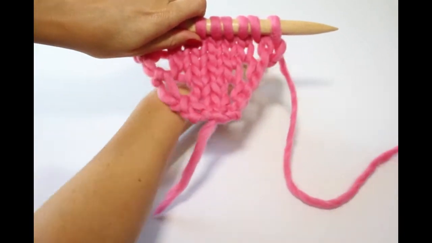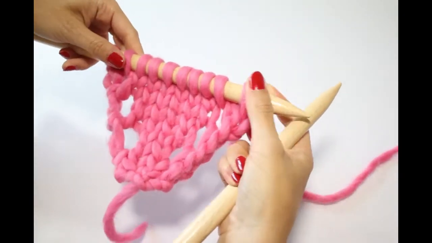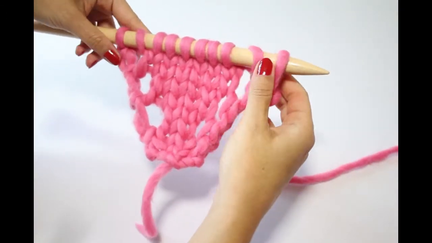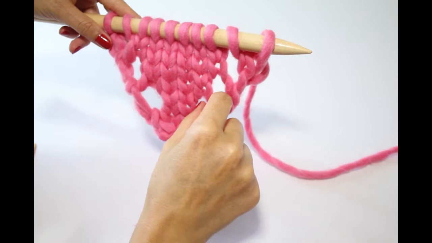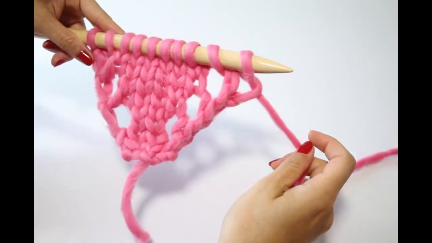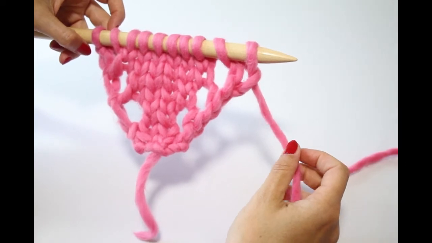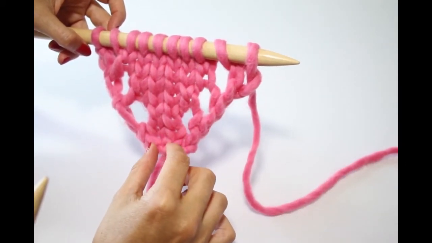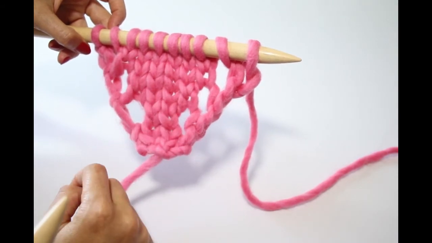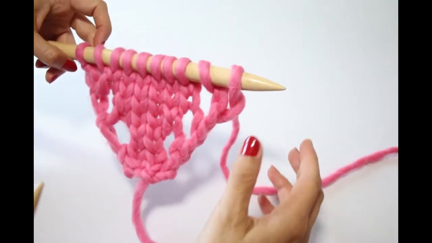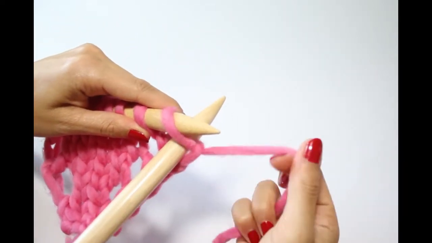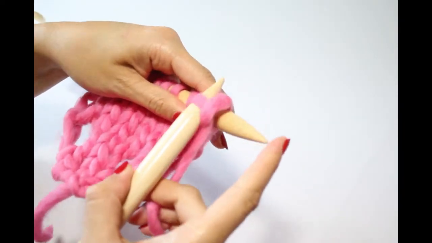Another way to increase stitches is with a yarn over. This type of increase will form little decorative holes in your project. Before starting to work on your project, decide where you want the increases to go, in the center, in every other stitch, etc. This time, you will make them at the beginning and at the end of the row.